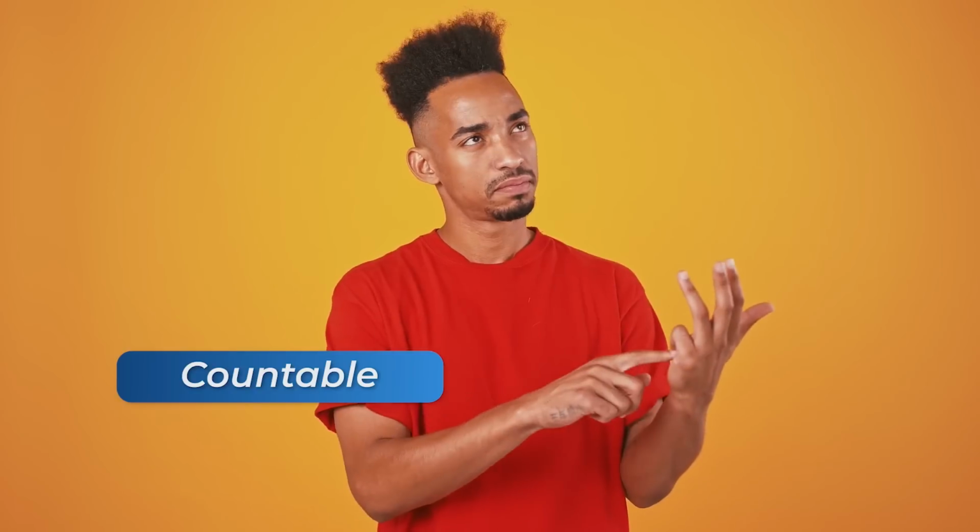So first off, let's review some of the basics. You probably have already learned at some point that some words in English are countable while others are uncountable. Now, countable words can be counted. This is like the word apple: 1 apple, 2 apples, 3 apples, you see? But other words, on the other hand, are uncountable. They can't be counted, like 1 money, 2 monies.